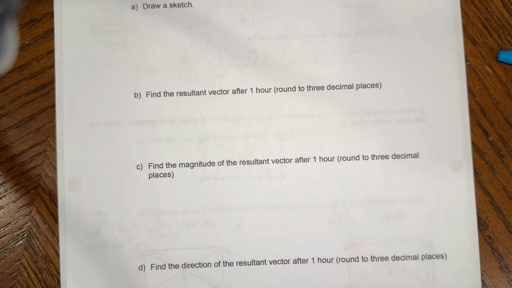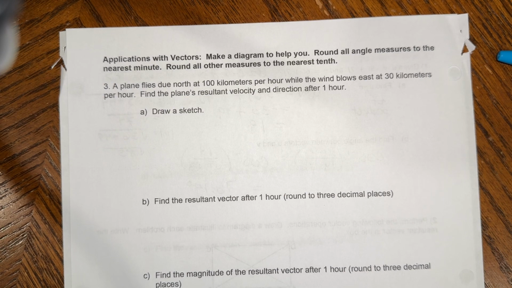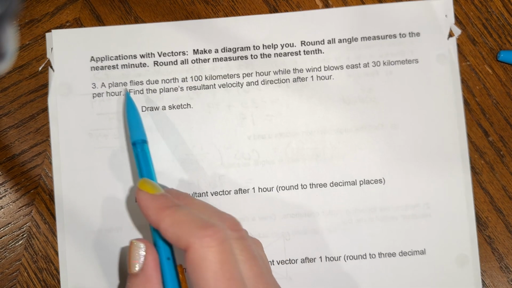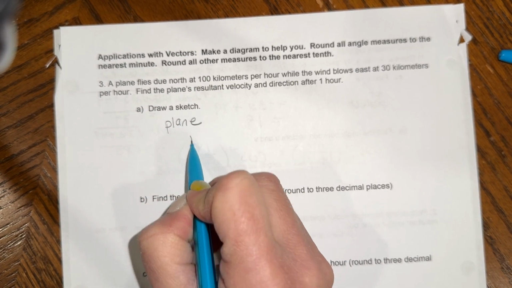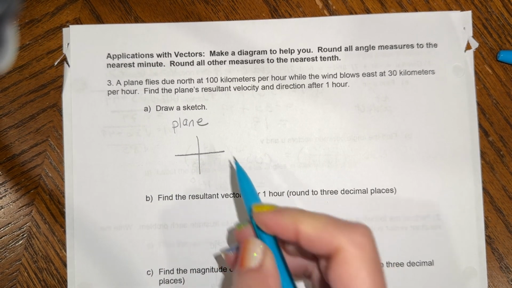Okay, on the back. A word problem. We're going to make a diagram to help. Take a minute and read the question. A plane flies due north. Okay, so make a plane diagram.